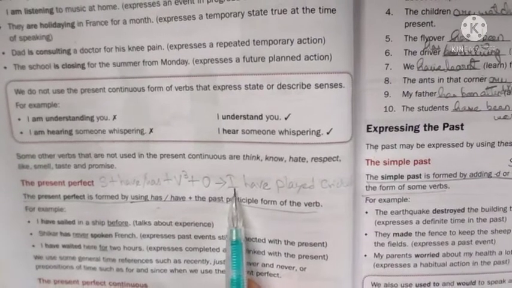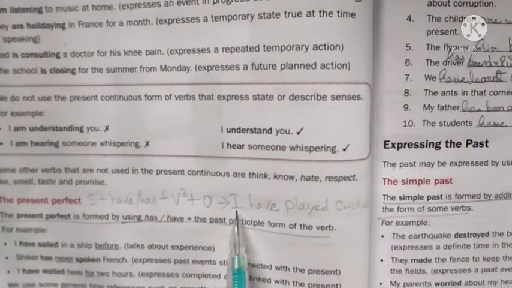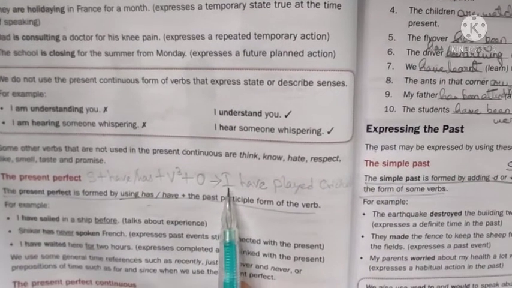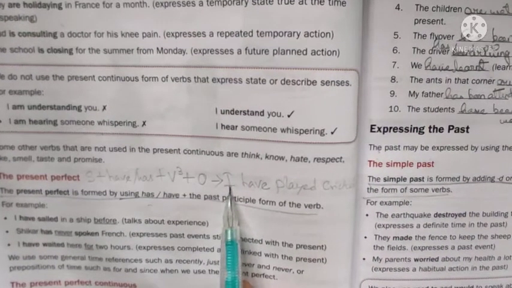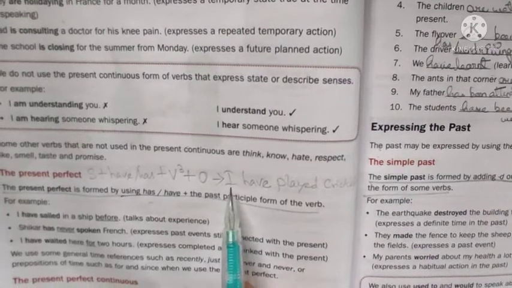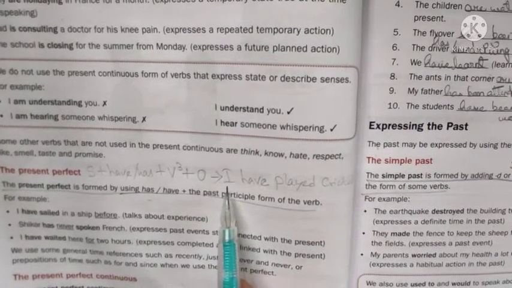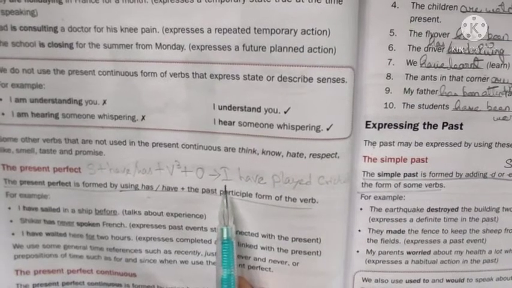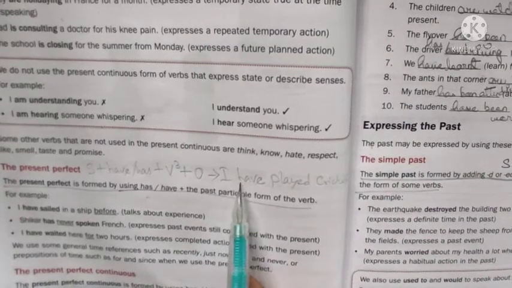That means if the subject is a plural noun, then we have to use have. And if the subject is a pronoun, that is I, you and we, then we have to use have.